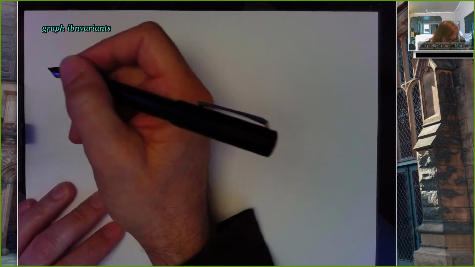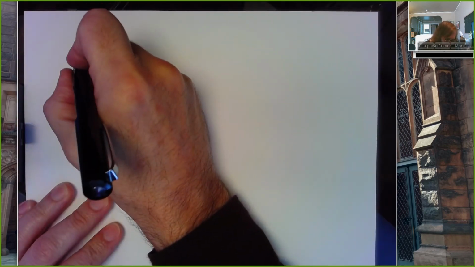So there's things called graph invariants. I love typing without seeing what I'm typing. It's always like a surprise.